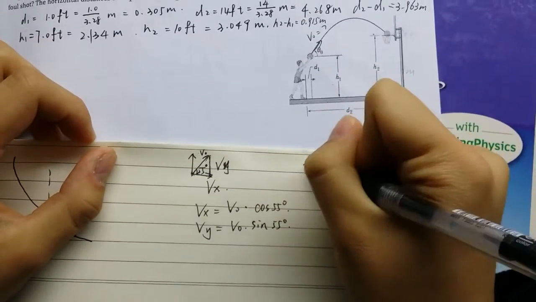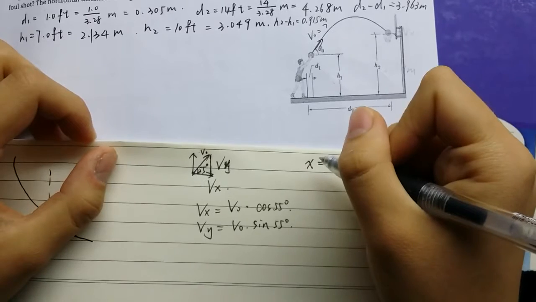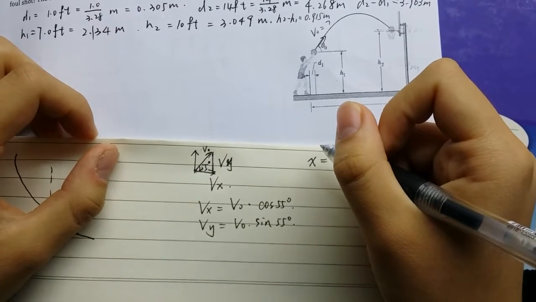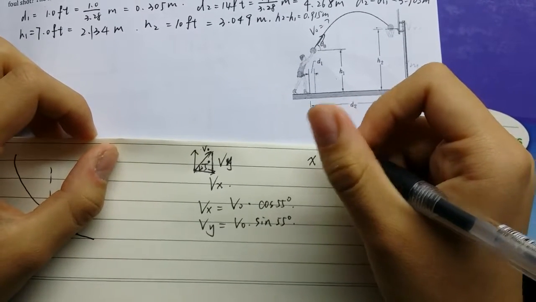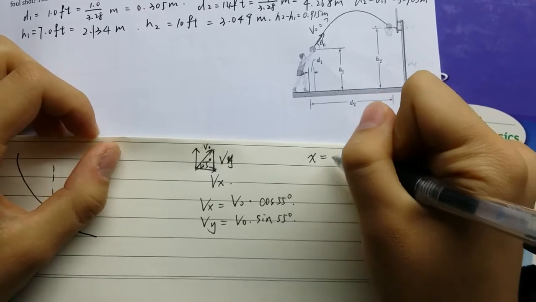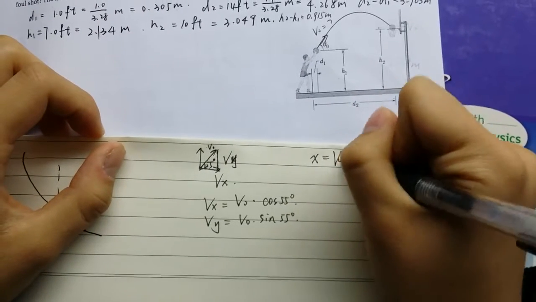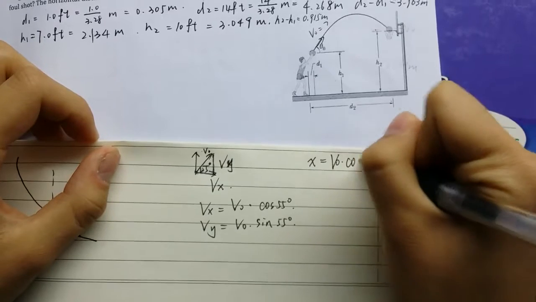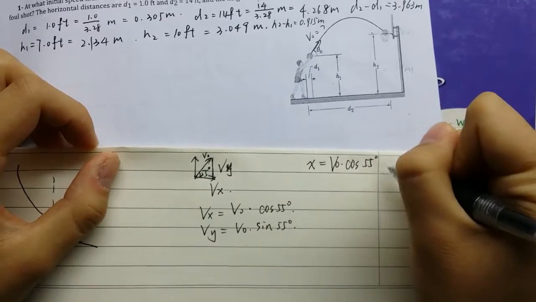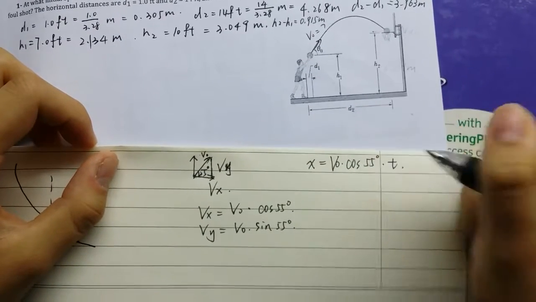We know that x equals V0 times cosine 55 degrees times t.